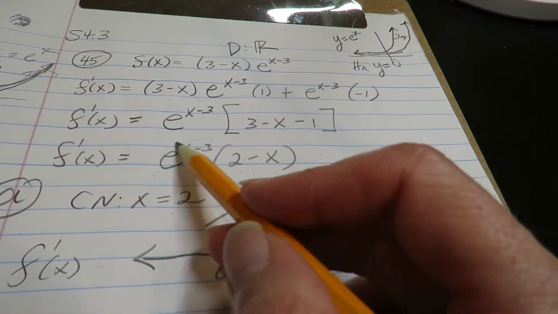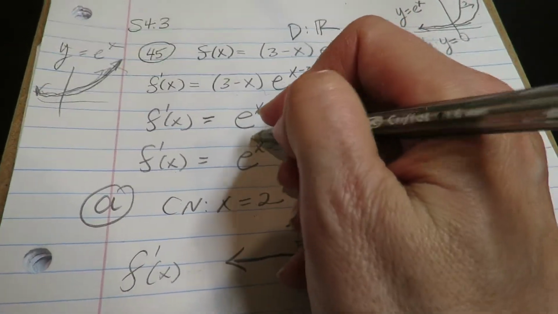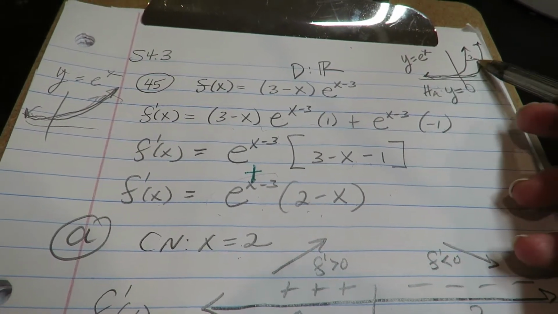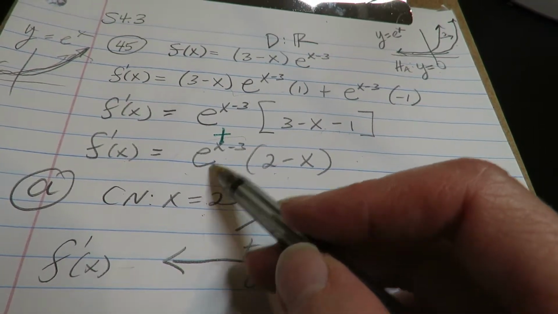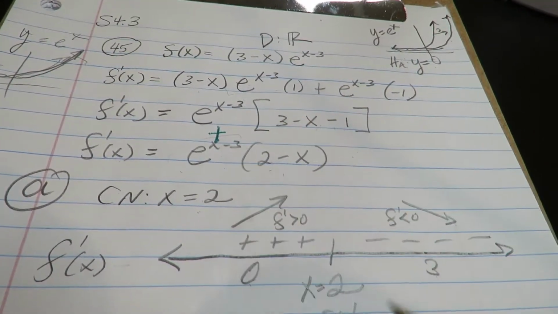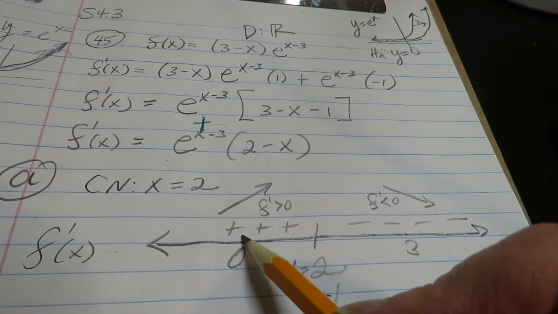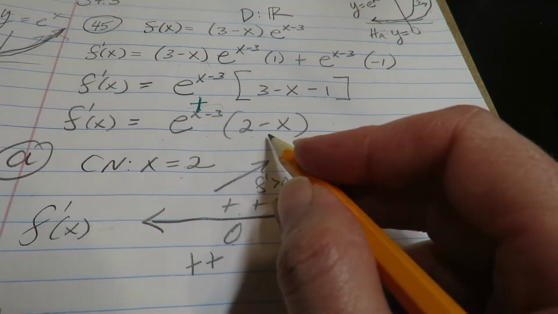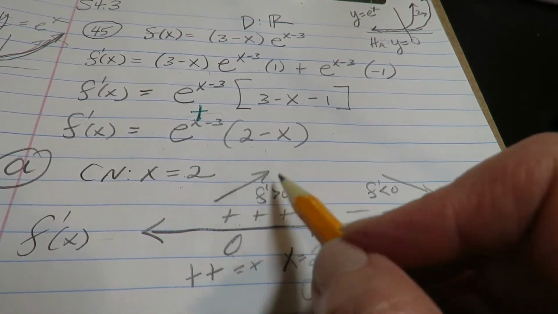So then I picked test values of 0 and 3. By the way, just as we sort of discussed here, this piece right here is always going to be positive. I drew it for you, right? This is always above the x-axis. It's always positive. So you don't ever have to plug anything into here. So the only thing you have to worry about is this piece. When I plug in 0 for this piece, I get a positive times a positive, which overall is positive.